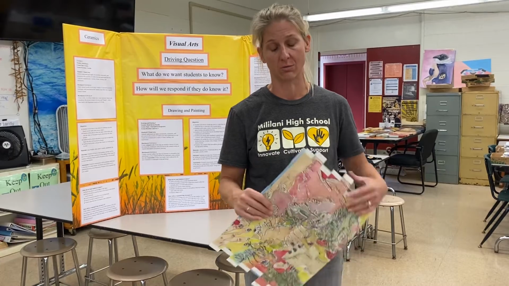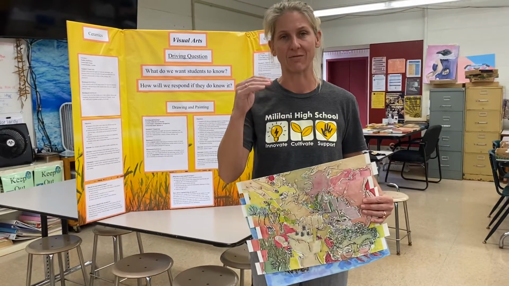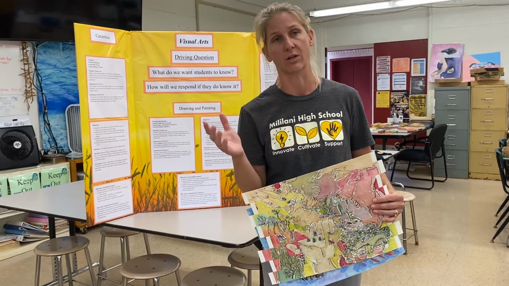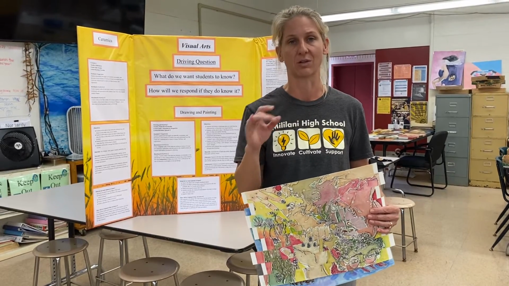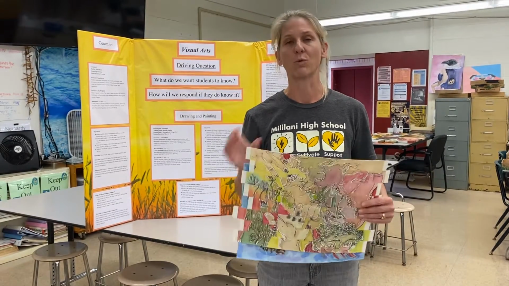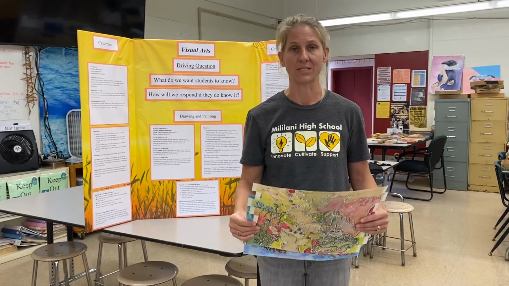Again, we were looking at how we know when students have the information that we're giving to them. So my assignment was based on contour line drawing, and then it had many levels to it of adding watercolor, going back in and enhancing the contour lines, and then rearranging the piece into an overall more interesting composition.